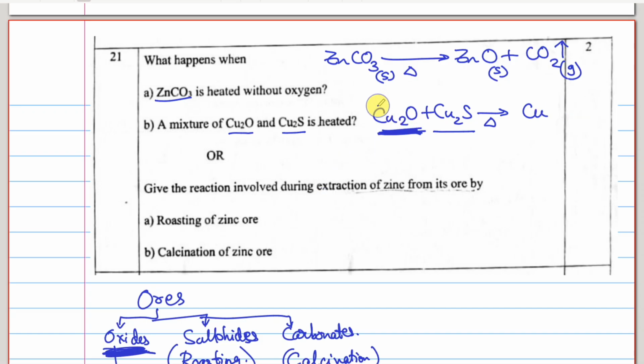So if we take copper out of the two reactants, if we remove copper and copper, we'll be left with S and O. That is, which gas will be formed? Sulfur dioxide will be formed. Here we had carbon dioxide. This time around we'll have to add sulfur dioxide. So sulfur dioxide will get liberated. Let us add the sign G and the arrow mark.